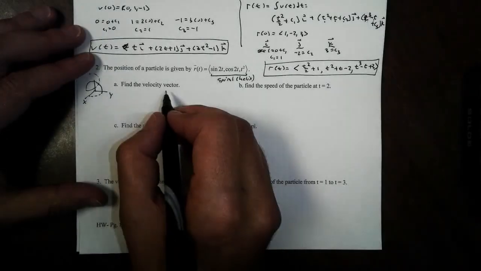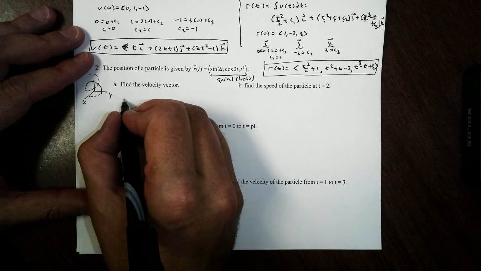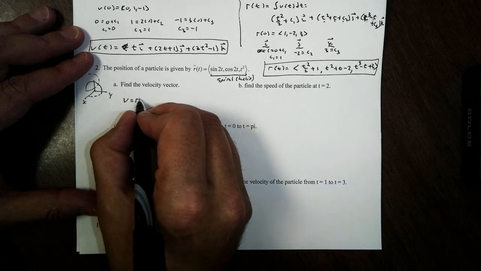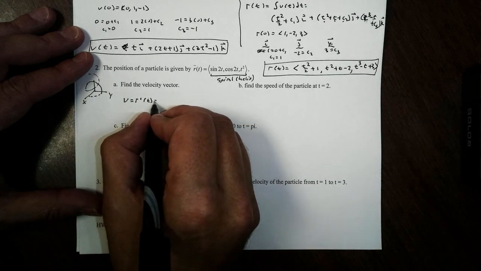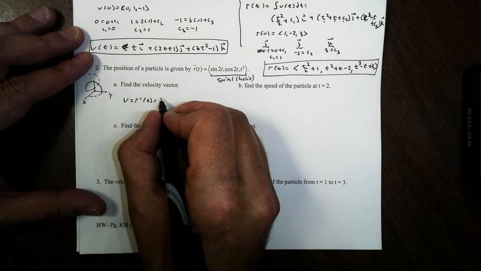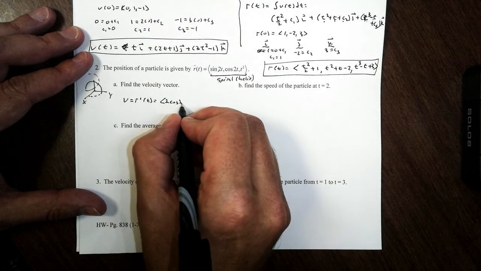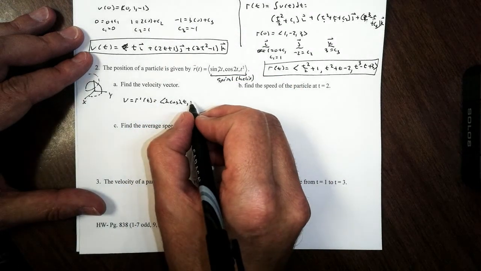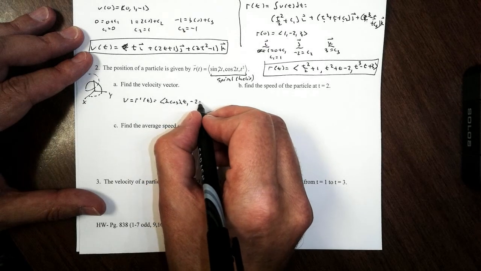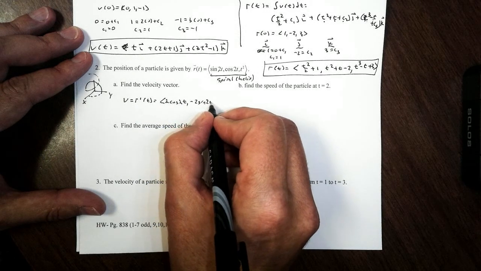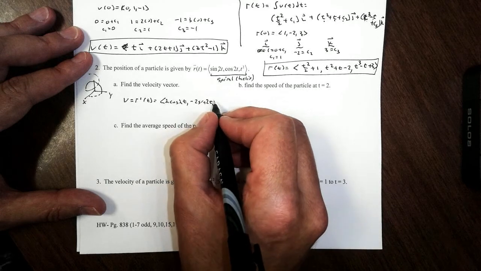So the first question says to find the velocity vector. Well, that is super easy to do. We know that the velocity vector is just r prime of t, and that is just going to give us, chain rule, 2 cosine 2t. Remember when chain rule last year was really hard? Yeah. Negative 2 sine 2t, and of course that just becomes 2t.